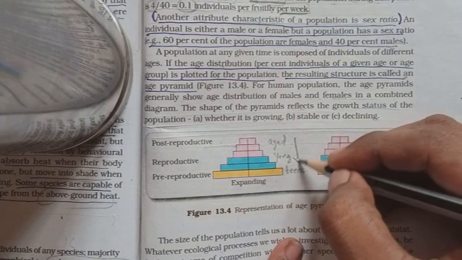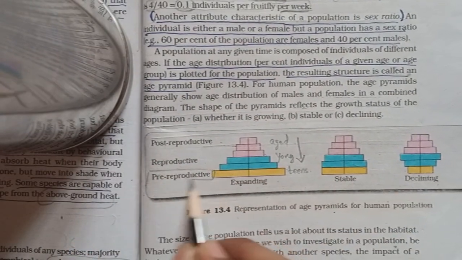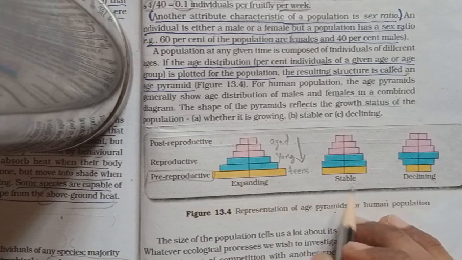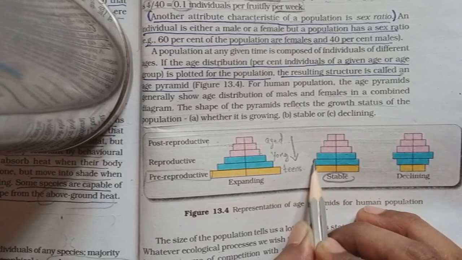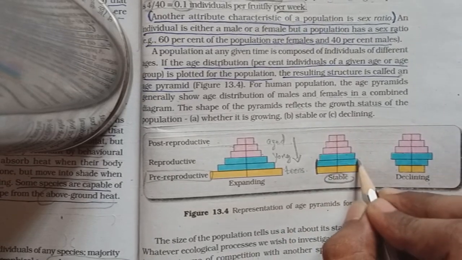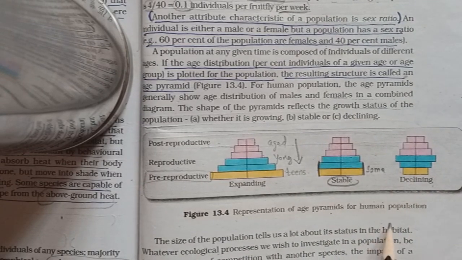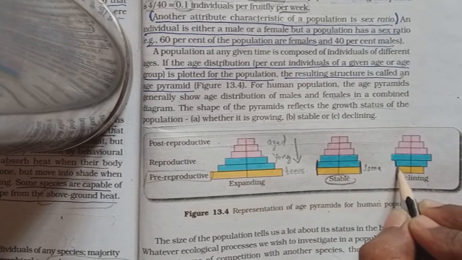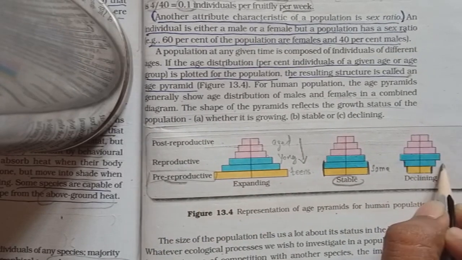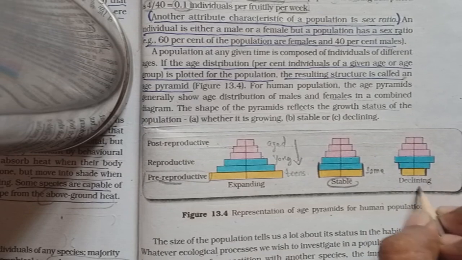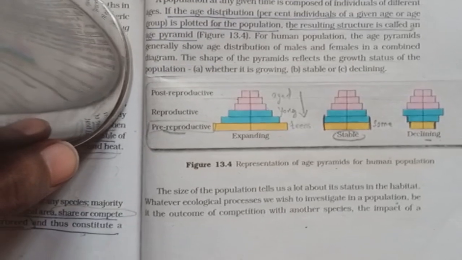So as we come like this, it is expanding. Pre-reproductive are more, hence it is an expanding curve. Here it is stable because the reproductive as well as pre-reproductive are the same. Here it is declining because the pre-reproductive stage is less than the reproductive stage, hence it is declining. So this is the graph required.